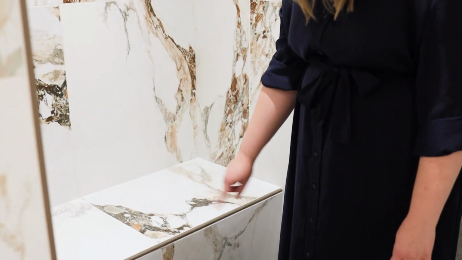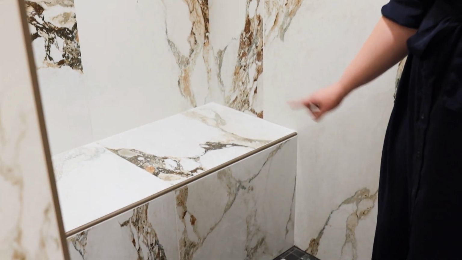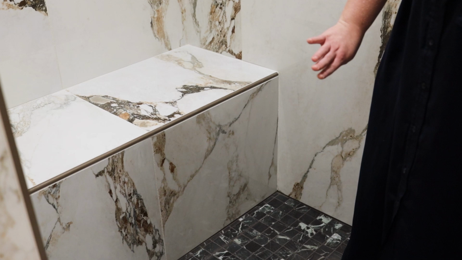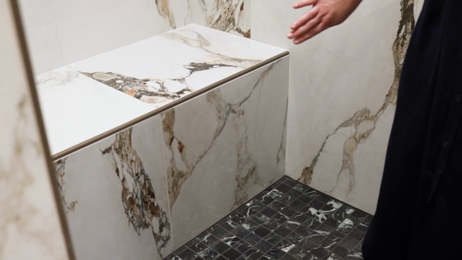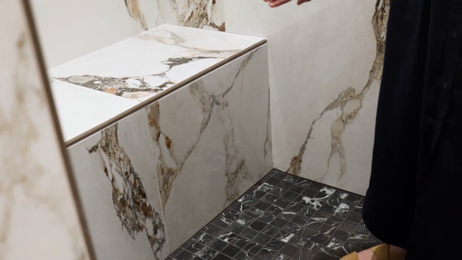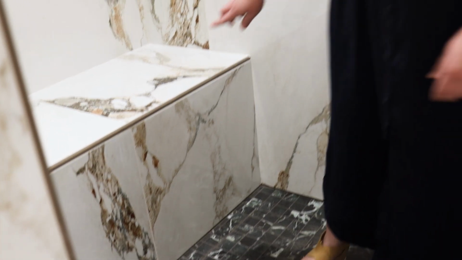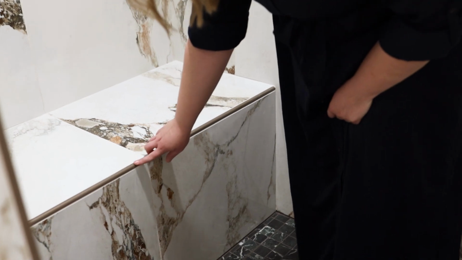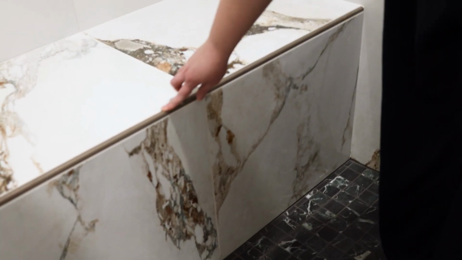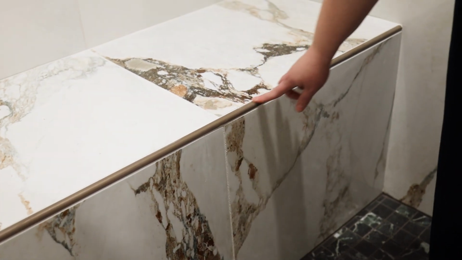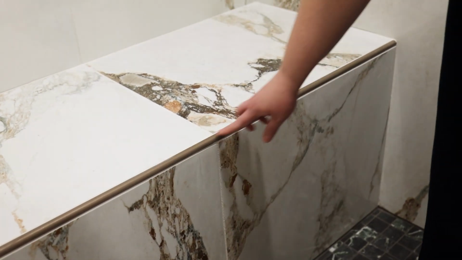So in here we have a bench seat, and one of the things that Donna likes to do is, instead of having a complete 90-degree angle, she slightly angles it back so that it's a little bit more comfortable for your feet when you're sitting down and getting up. Here you can see at the edge, they chose to do a Schluter edge finish, and this has a rounded profile so that it's comfortable and not sharp.